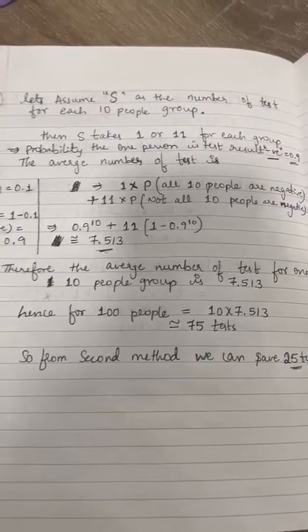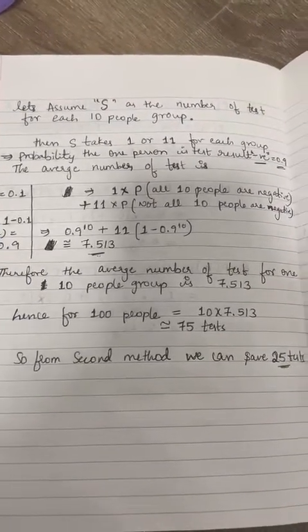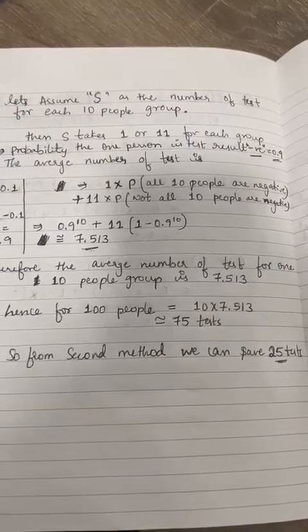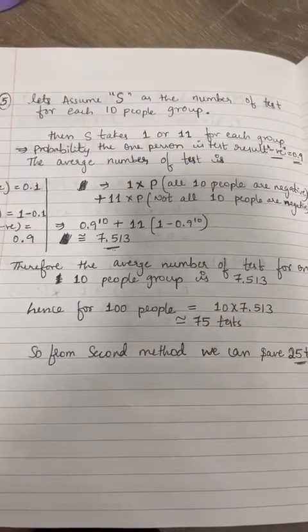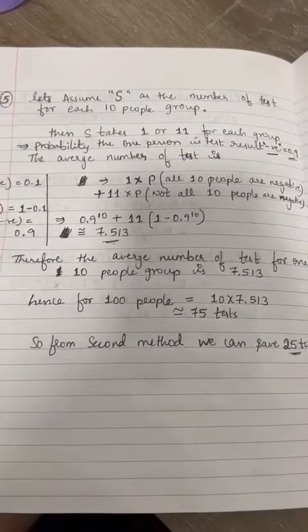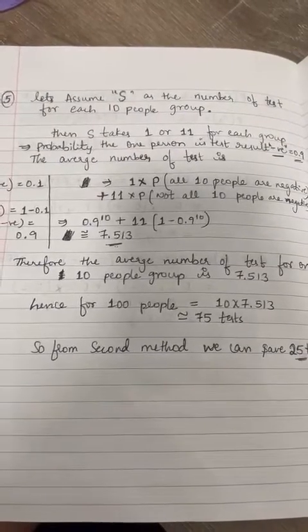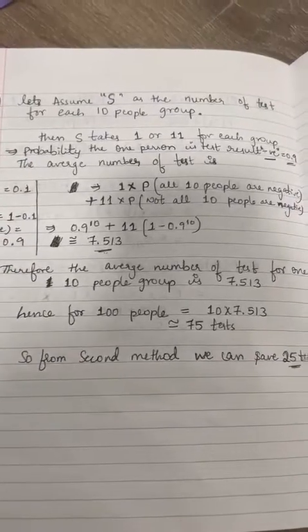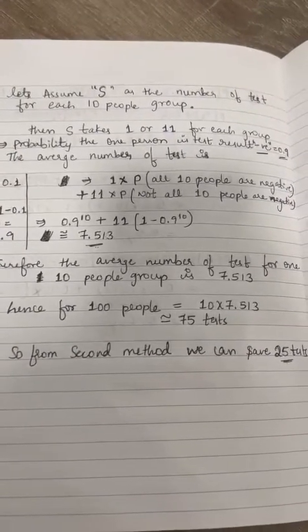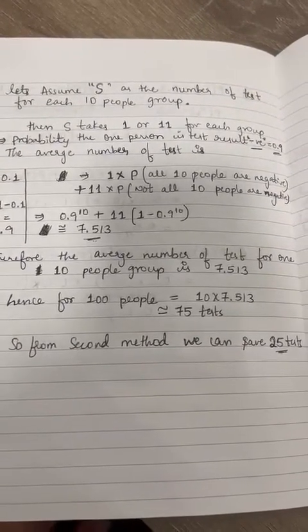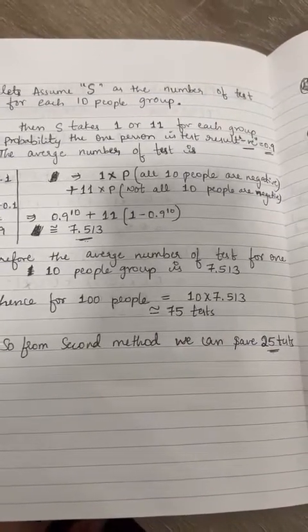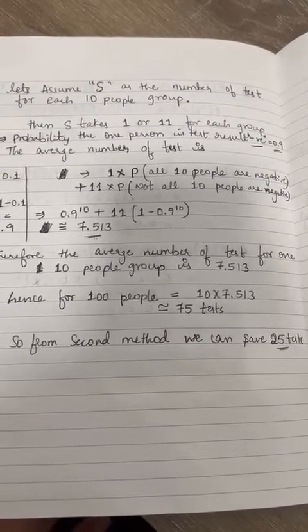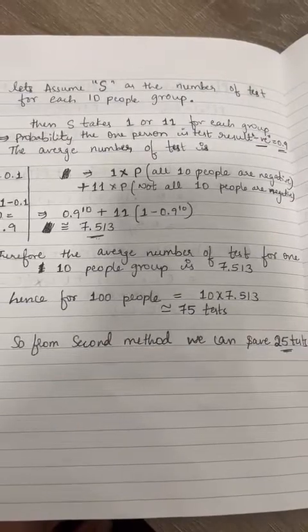Hence for 100 people, it's 10 times 7.513, approximately equal to 75 tests. I'm multiplying by 10 because I divided the 100 people into groups of 10, and there were 10 groups in total. For one group it was 7.513, so multiplying by 10 gives the result for 100 people, which is approximately 75 tests.